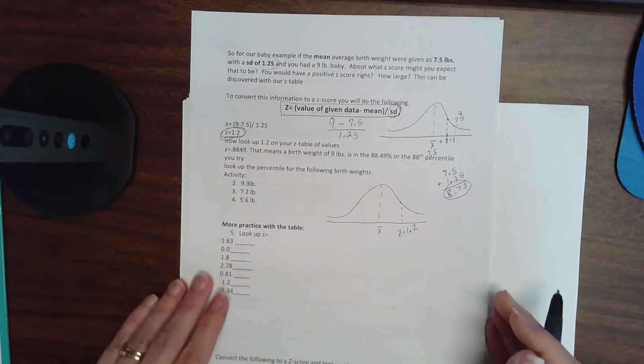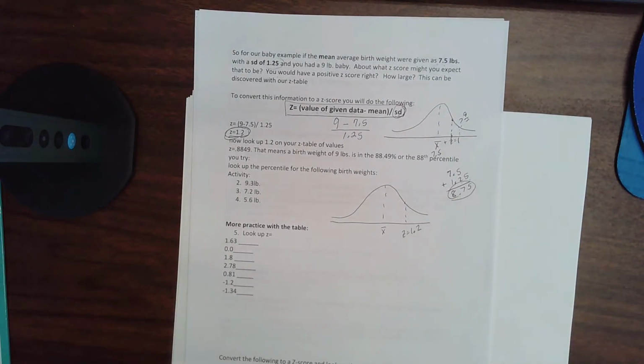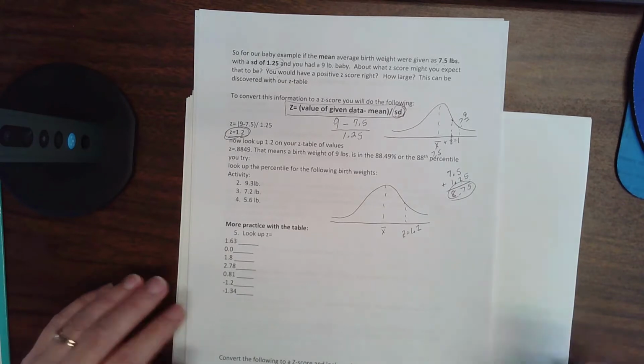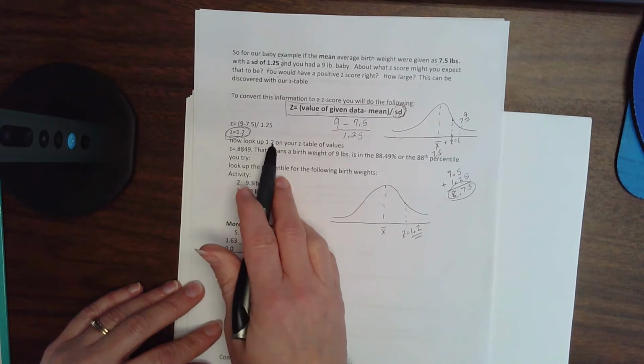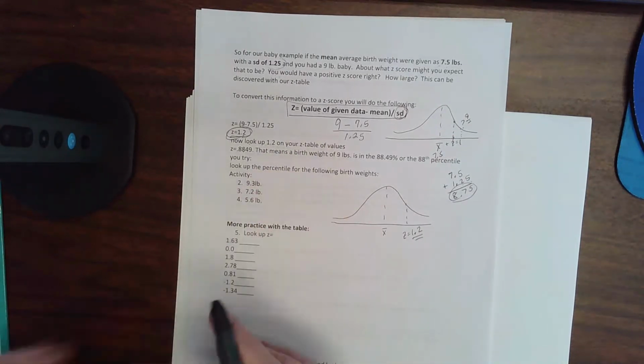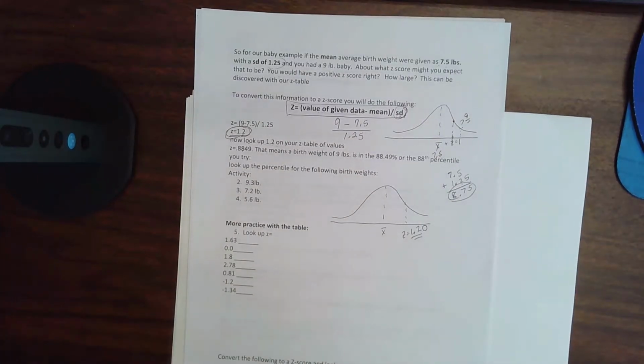I'm a little more than the 84th percentile, right? What percentile is it, though, you want to know? So how do you find that percentile? That's what your chart is for. Now you look up 1.2 on your table of values, and it looks like 1.2, 0. There's no other number there, so it's assumed to be 0.